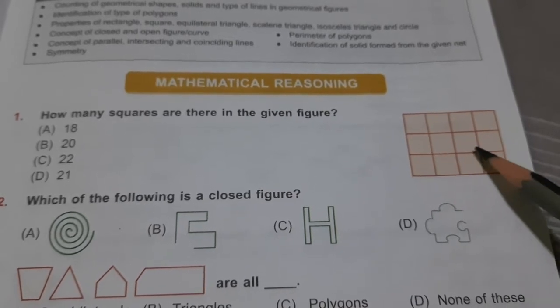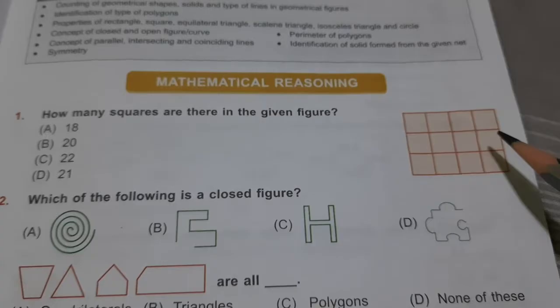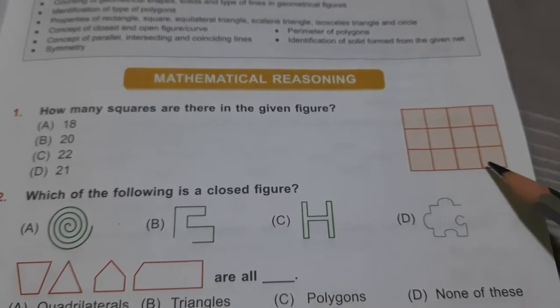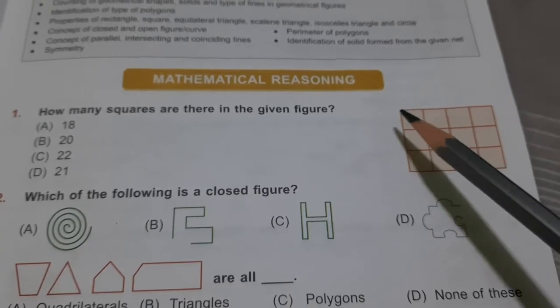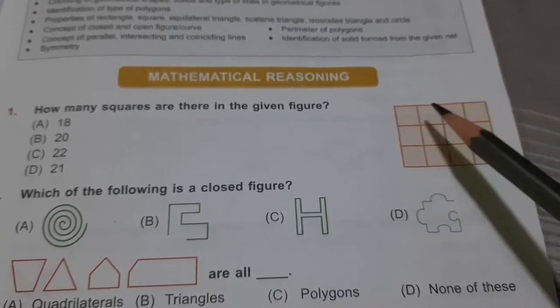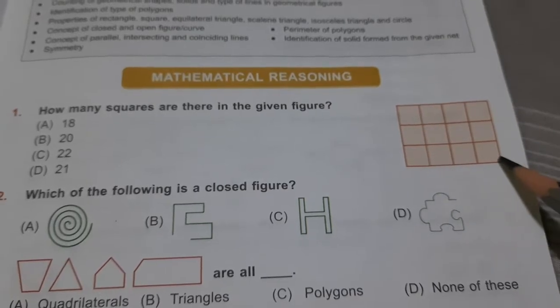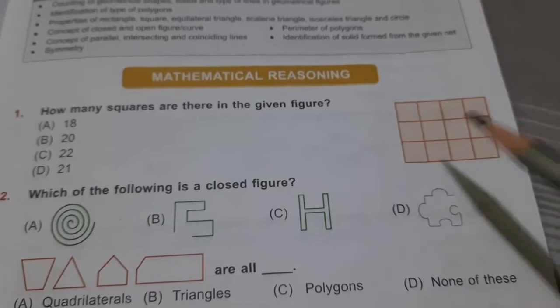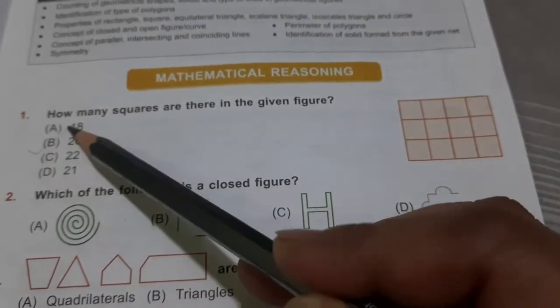Then this is 17. And this one over here is 18, right? This one is 19 and this one is 20. So there are 20 squares in this particular figure, which is option B.